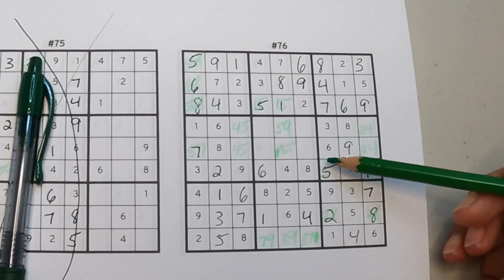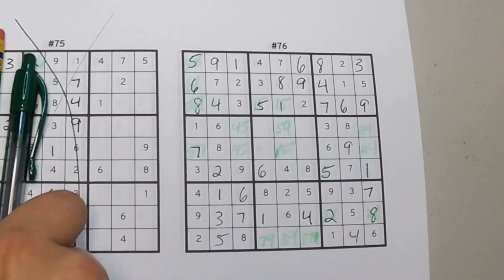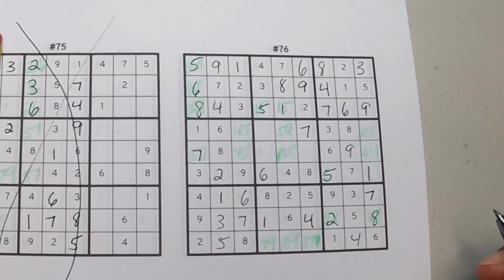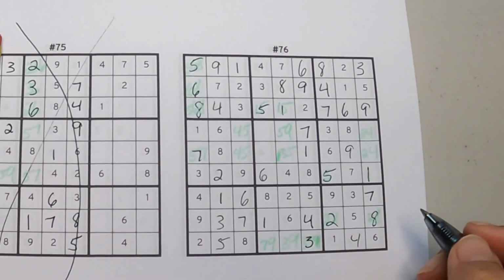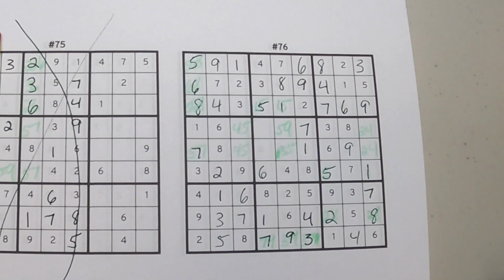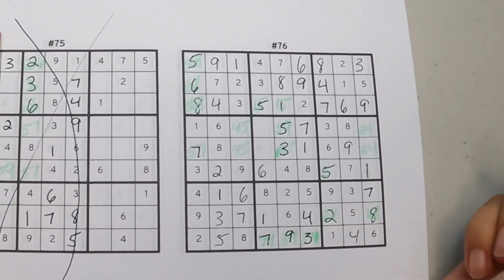If we look at this column, we're missing 1, 3, and 7. We've got a 1 and 3 here, so this is our 7. That 7 makes this our 3, 1. That 3 makes this our 9, 7. That 9 makes this our 5, 3.